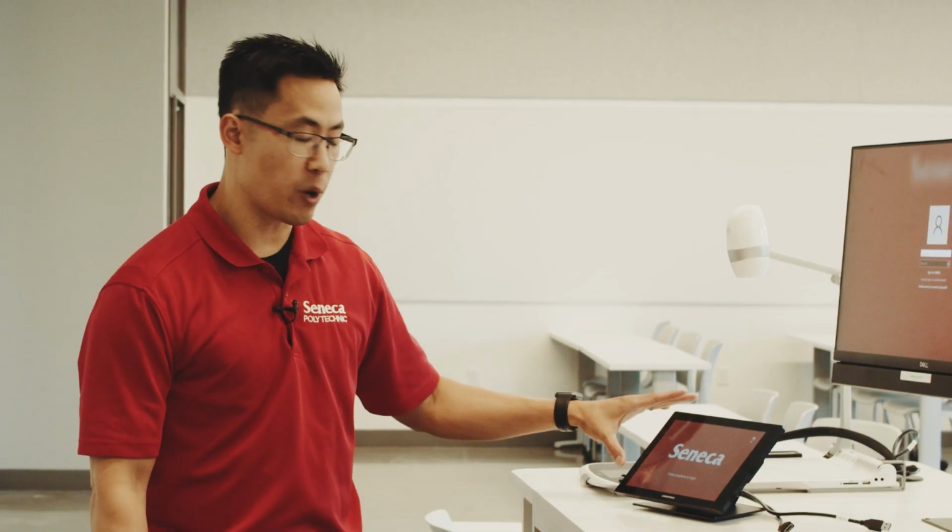You're also equipped with a podium touch panel. With this touch panel, we can operate these different equipment, and it's also equipped with two dual screens here to help you navigate your course material during class.